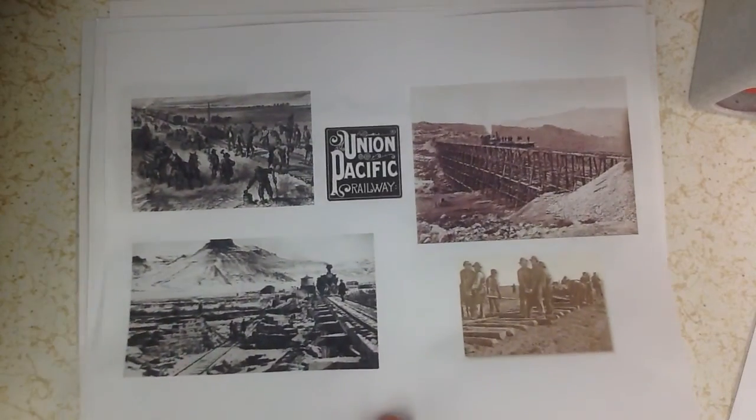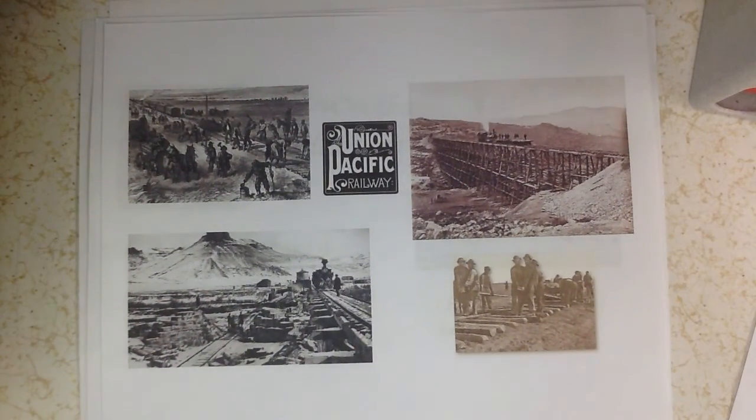First, we'll talk about the Union Pacific. Many historians agree that the Union Pacific had the easier route. They were able to cross many of the rolling plains of the United States Midwest, and they had a lot of flat territory to cross.